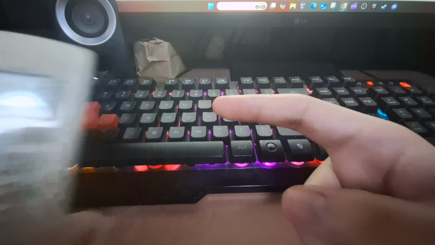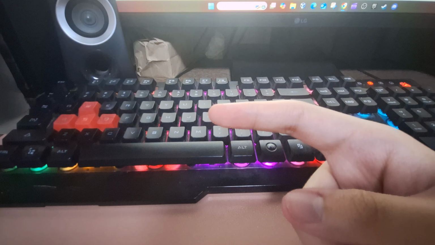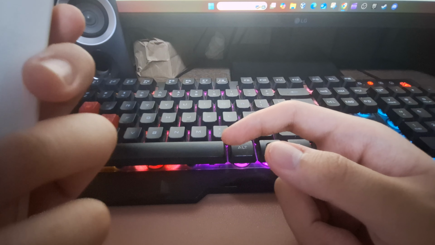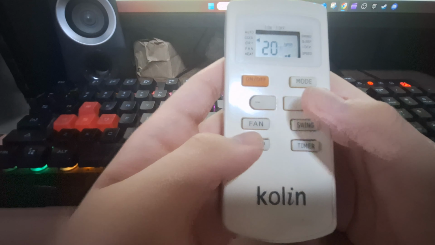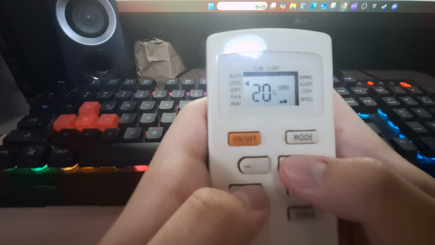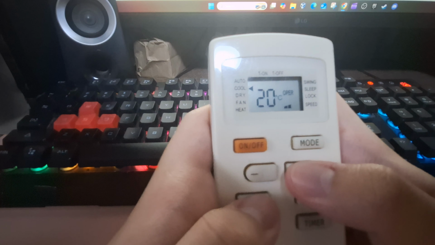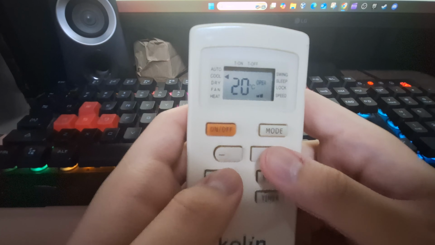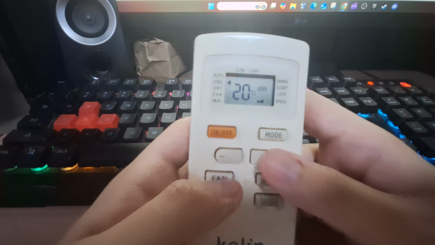So let me check. Okay, to turn off the lamp, you need to press the plus and fan. Basically, that turns the lamp off on your air conditioner, like the temperature display in front. It turns it off at night if you want to sleep comfortably without the light disturbing you.